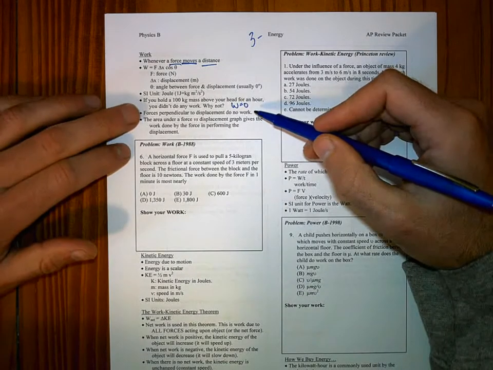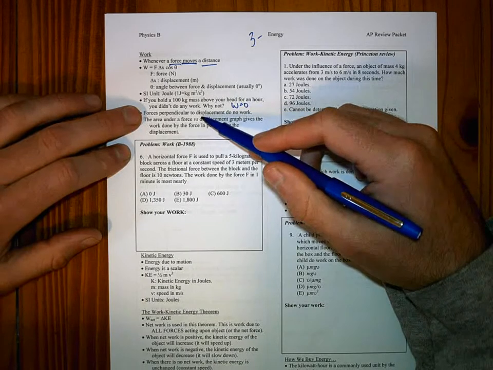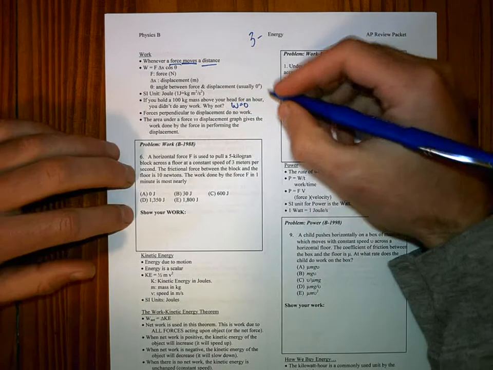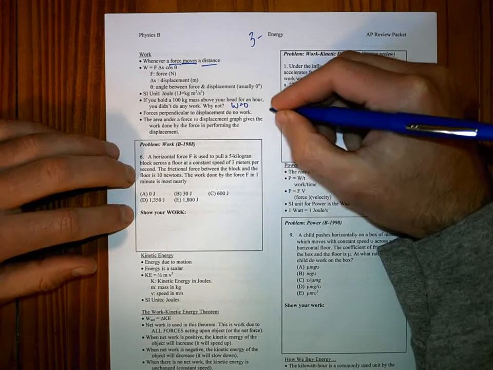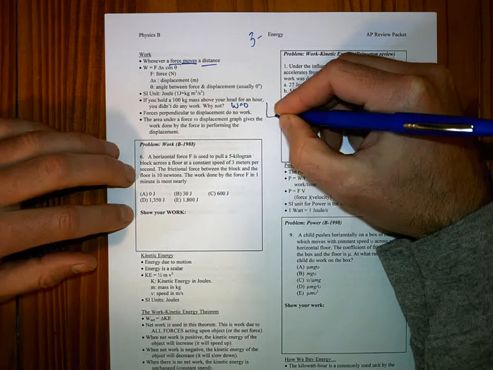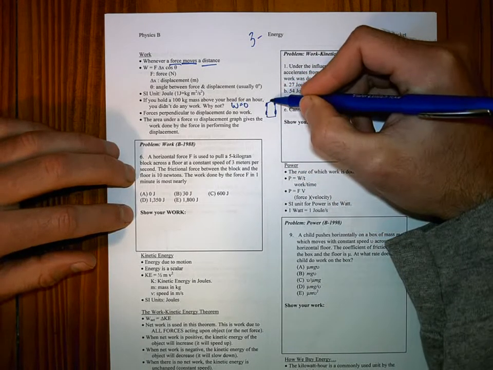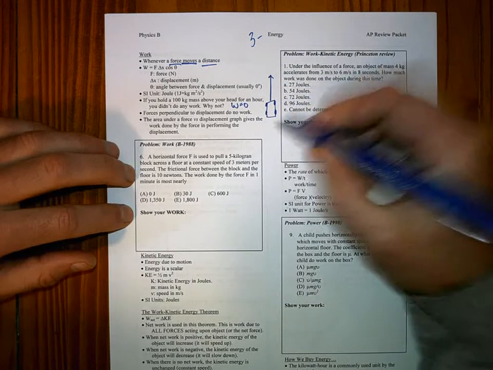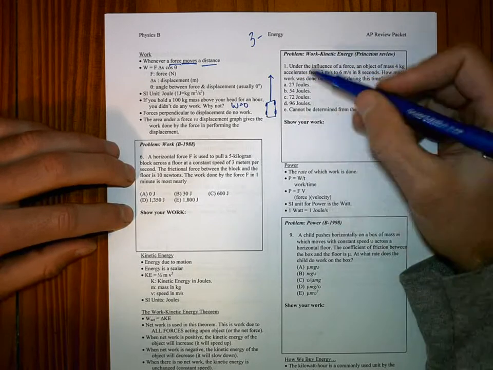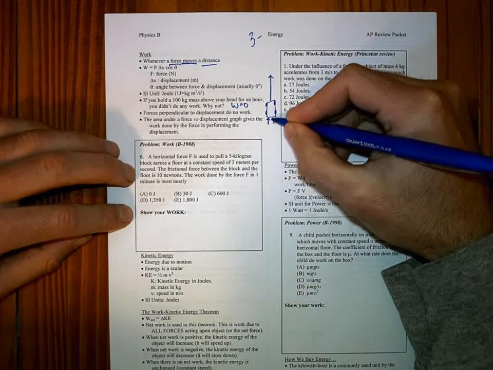Also, if the force is perpendicular to the displacement, we're not doing any work. So let's say this is a top view of your car. Let's say your car breaks down, and you push it forward for a quarter of a mile, and you have some friends pushing the car this way.